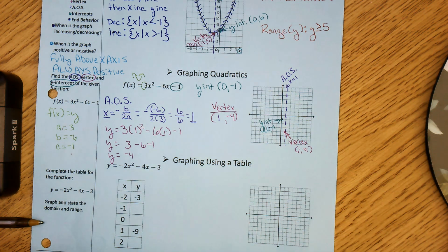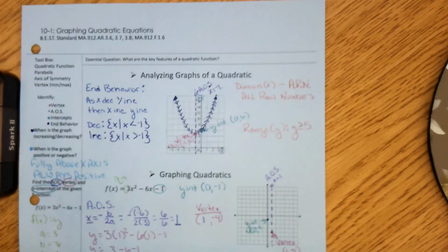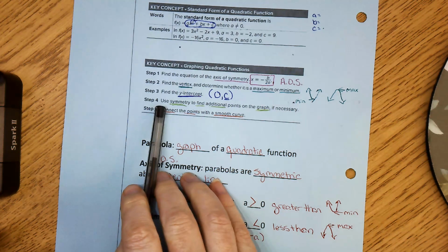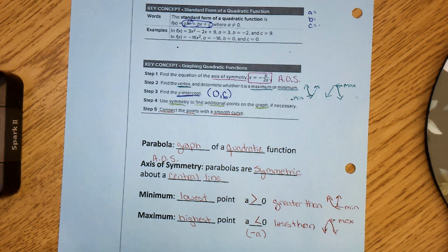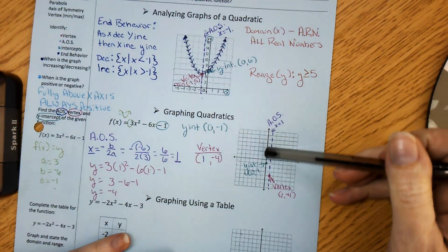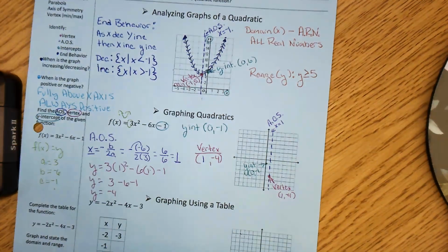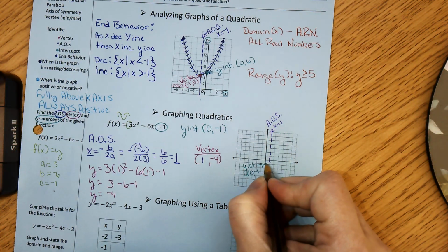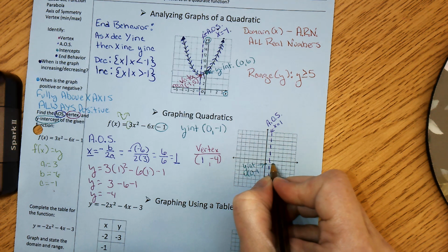All right. Now on the back, that's what we have so far. On the back, right here, we talked about using symmetry to find additional points on the graph. We're about to do that. We have this axis of symmetry, so what is on the left must match what's on the right. Right here, we have our y-intercept, which is 1 to the left. We are going to stay along this graph line and go 1 to the right.